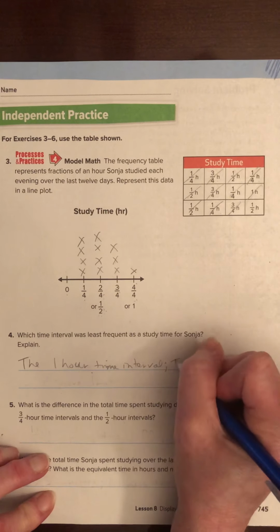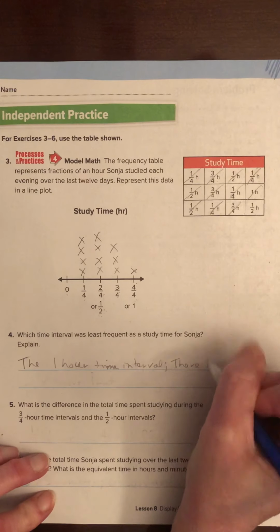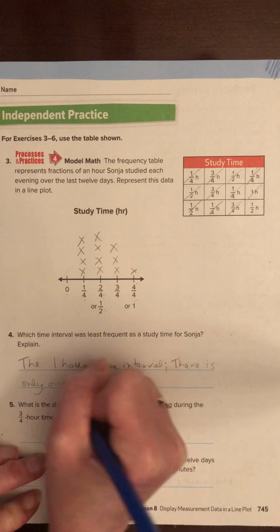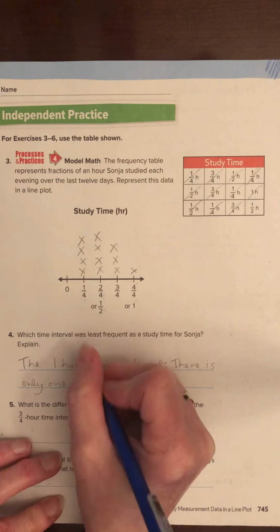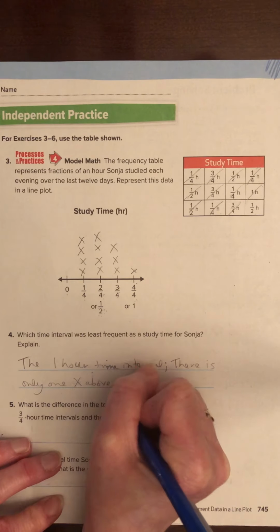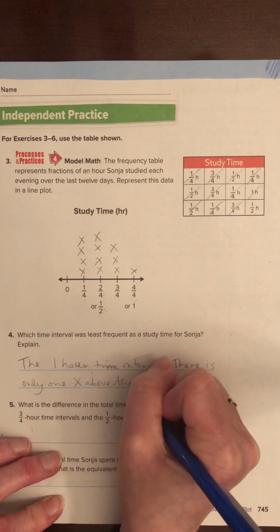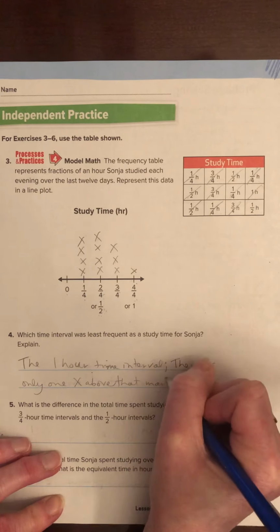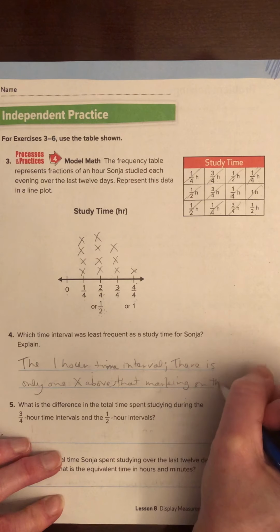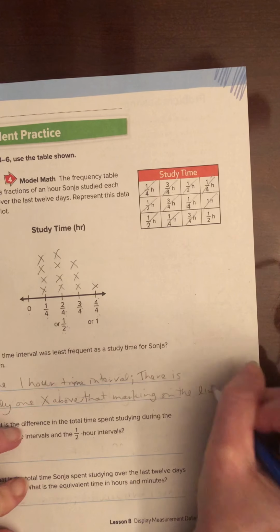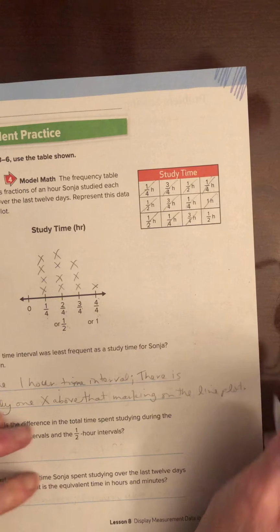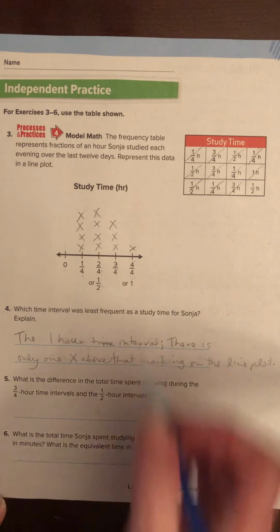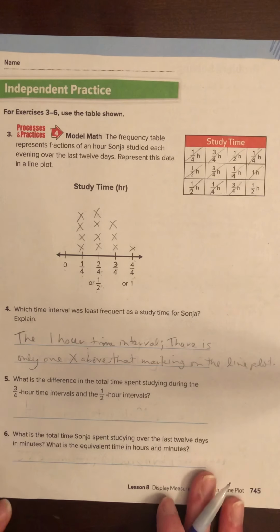We could say there is only 1 X above that marking on the line plot. Okay, so there's our answer and our explanation. I can see that there's only 1 X here, so I know that's the least.